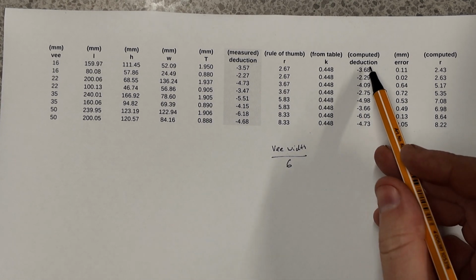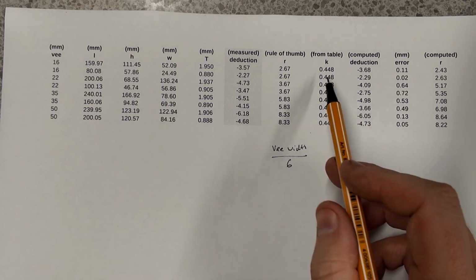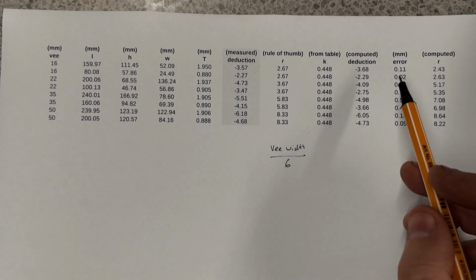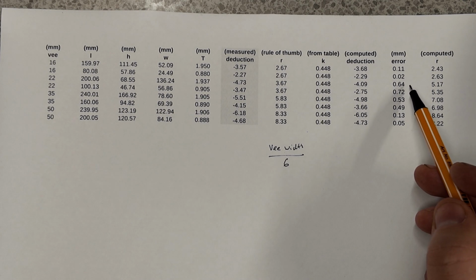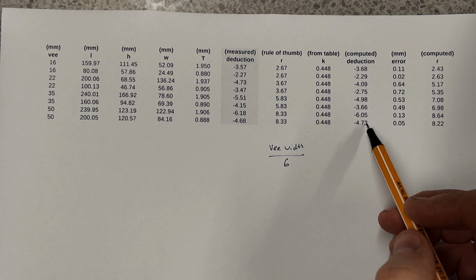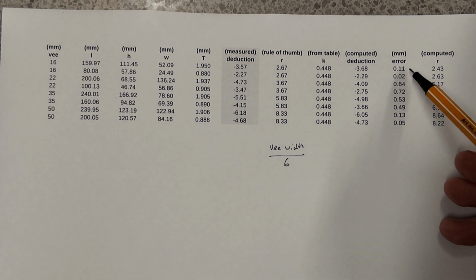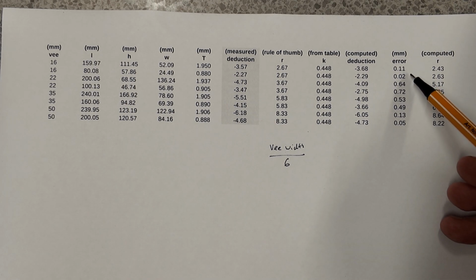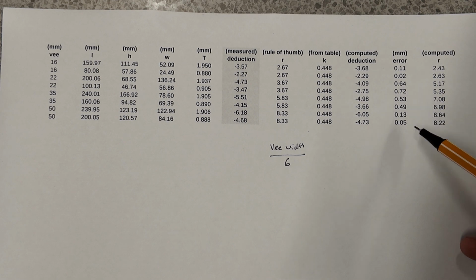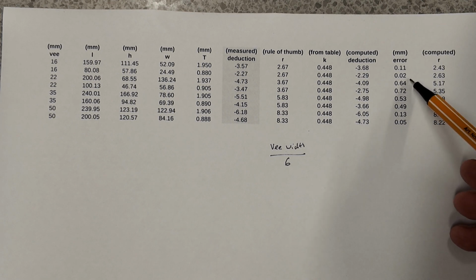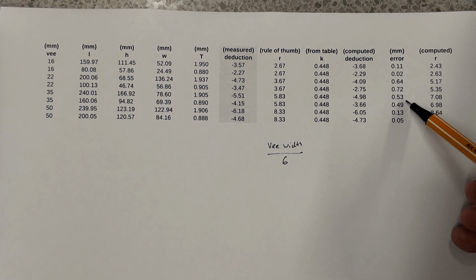This is the deduction that we would have computed if we'd used this value of K and this value of R. And this is the error between our computed deduction and the measured deduction that I've just made on the press. And you can see that the error, in some cases, is quite small, 0.1, 0.02, and again up here, but in the middle, the error gets quite big.